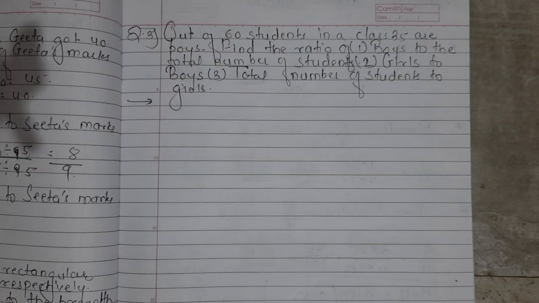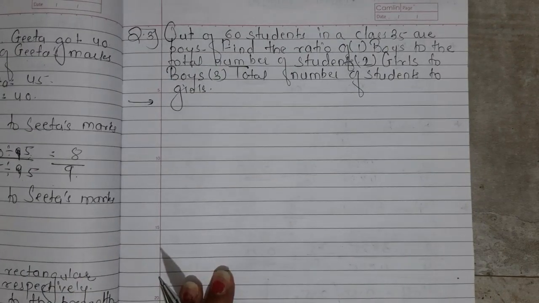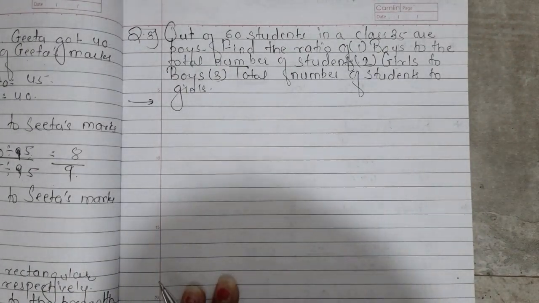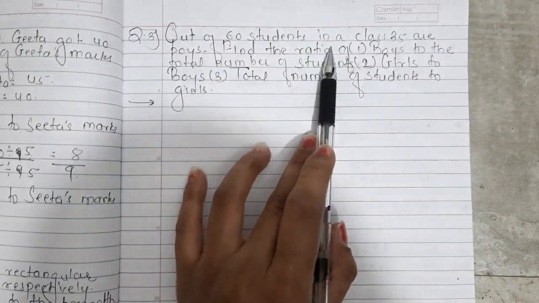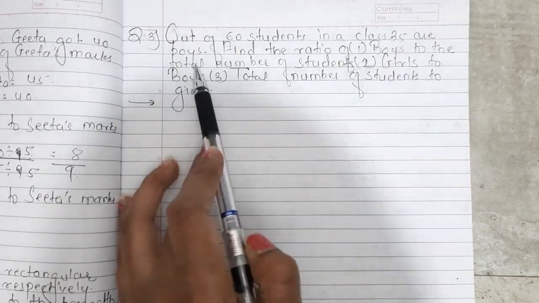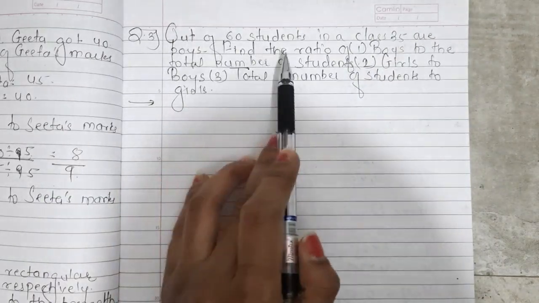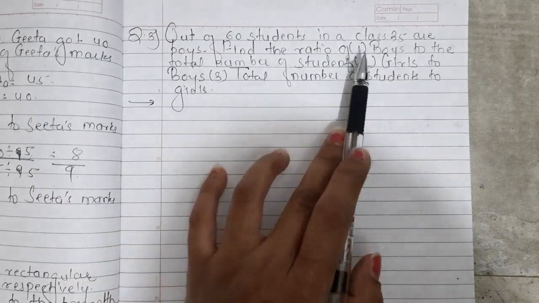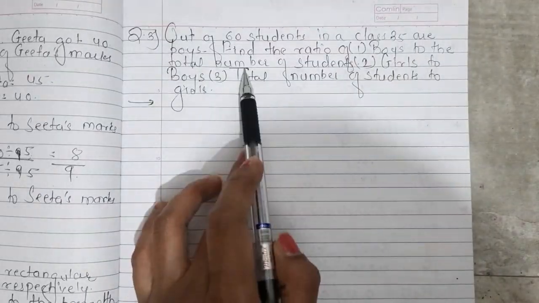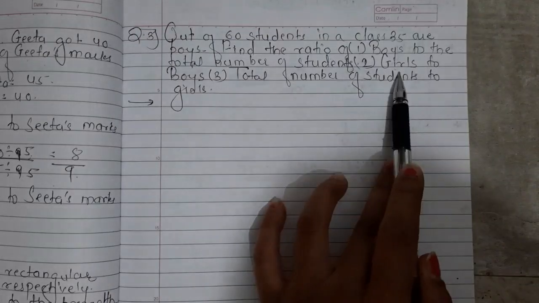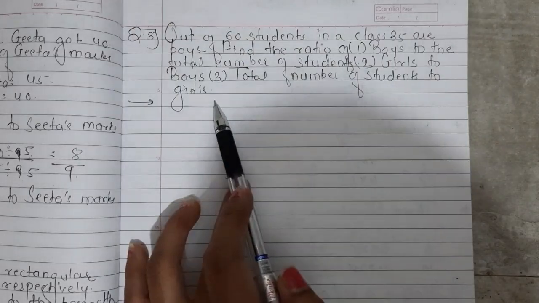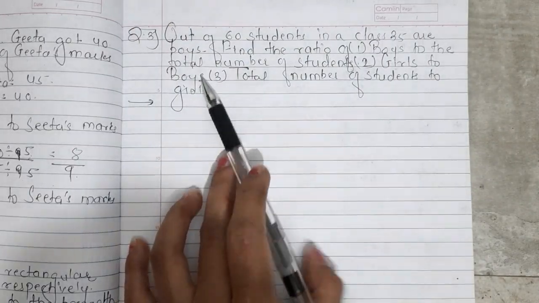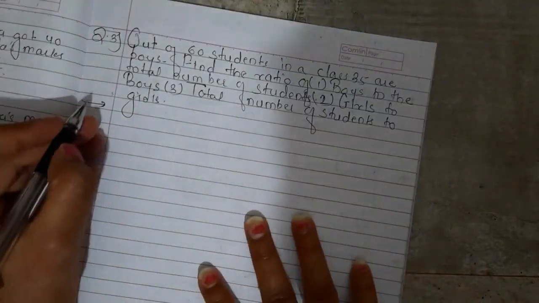Now next, last one. Let us read the question. Out of 60 students in a class, 35 are boys. Find out the ratio of first, boys to the total number of students, then second, girls to boys, and third, total number of students to girls. First let us write the given information.